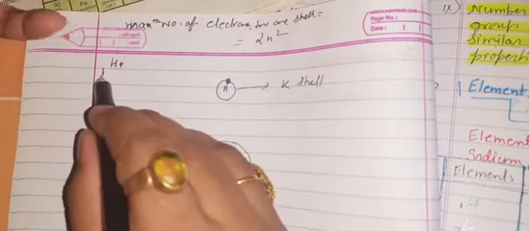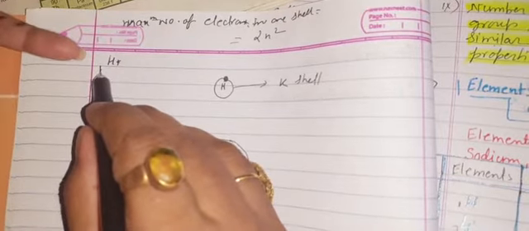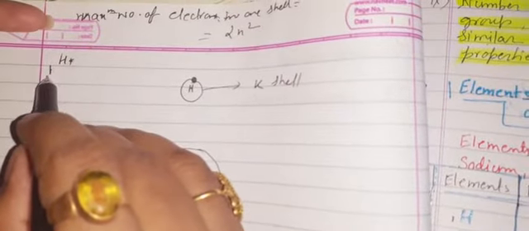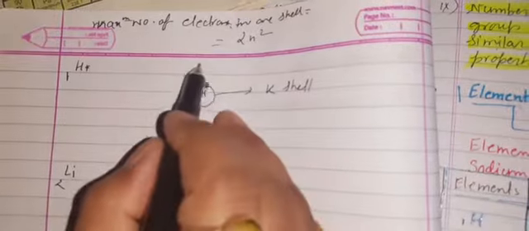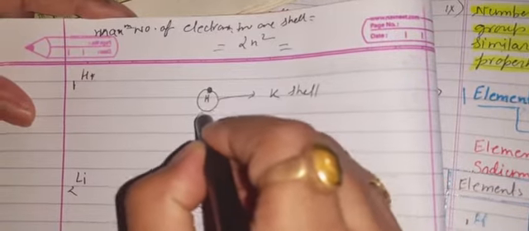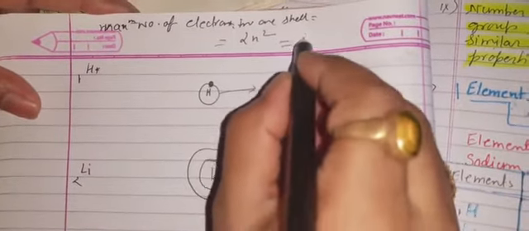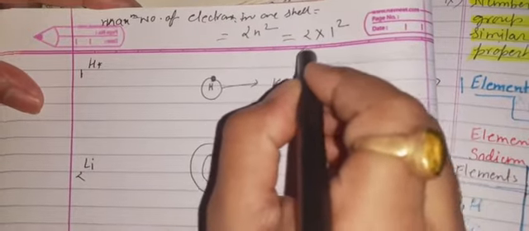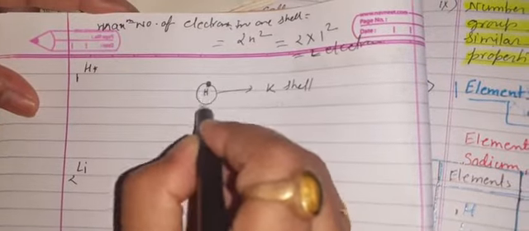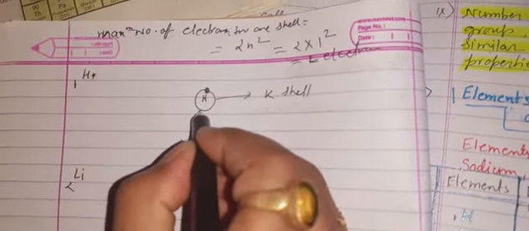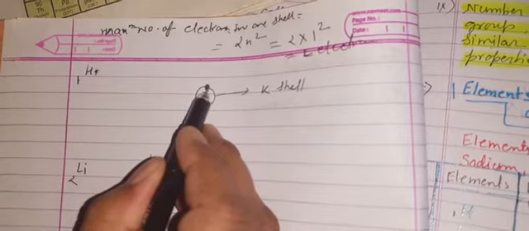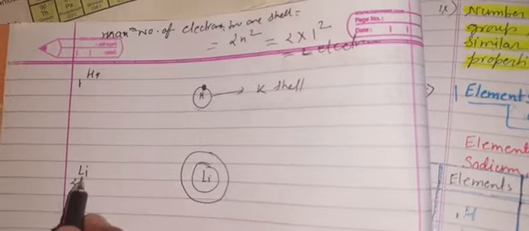Hydrogen has only one atom, which means the number of protons equals the atomic number equals the number of electrons, right? Because the atomic number is 1, hydrogen has 1 electron. But we have to know how many maximum electrons can revolve in the first orbit. For that, in the first orbit it is 2 into 1 square, that is 2. It means in the first orbit of any atom, a maximum of 2 electrons can survive, but hydrogen has only 1 electron, so there is 1 electron in its outermost orbit.